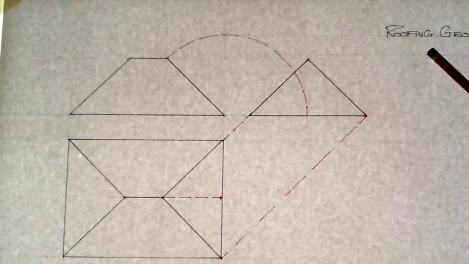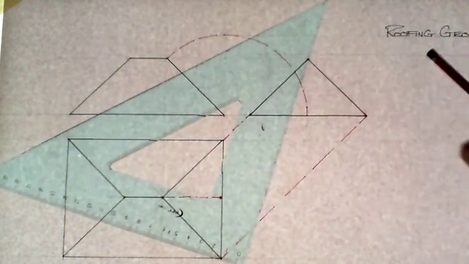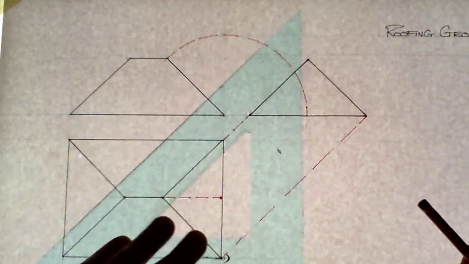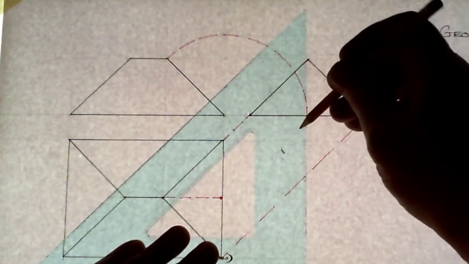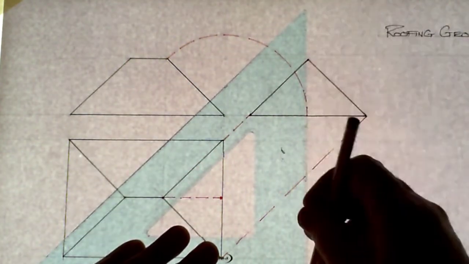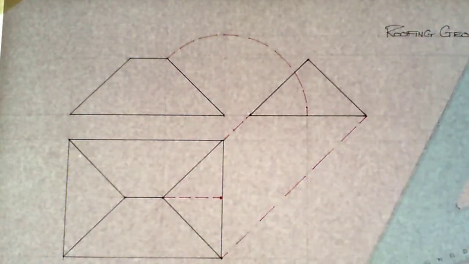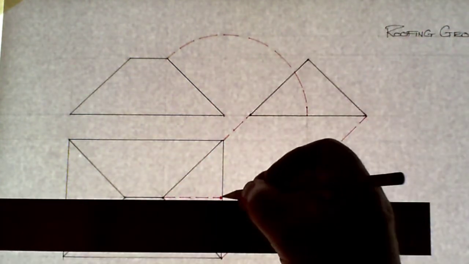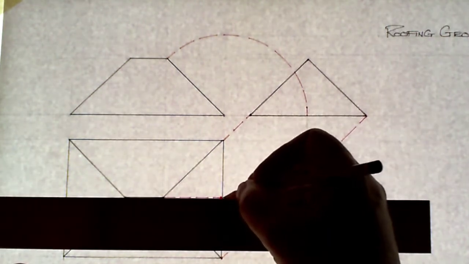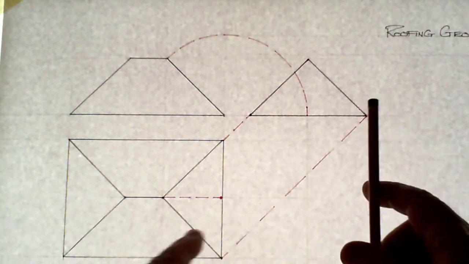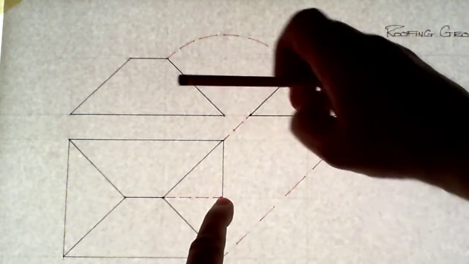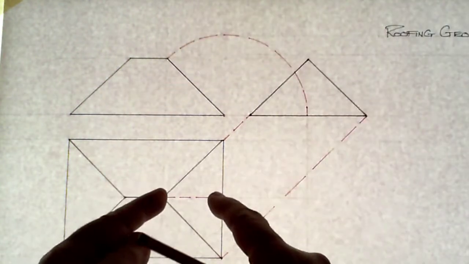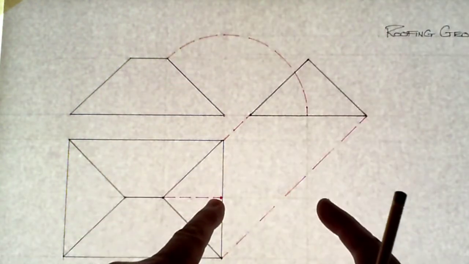Now, what we're going to do now is bring this length down onto the plan. This distance here. Okay. And I'm going to bring this point here out to meet it. So we're using this as a swivel point, and we're pulling that around as a true length. We're pulling this over.